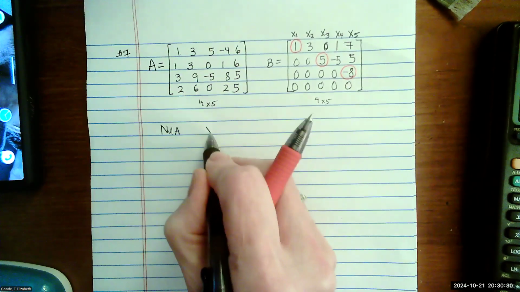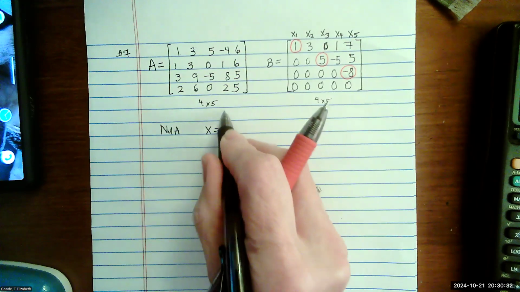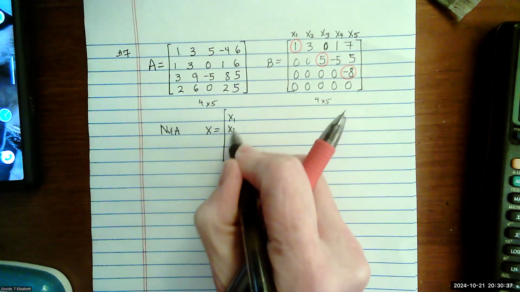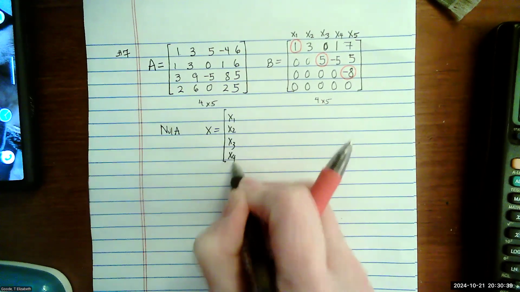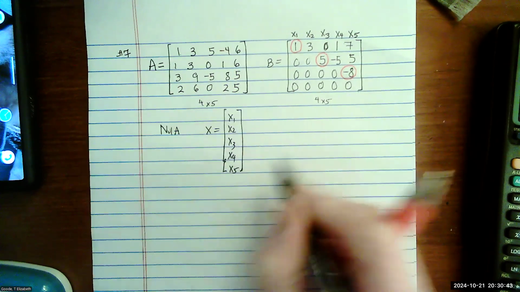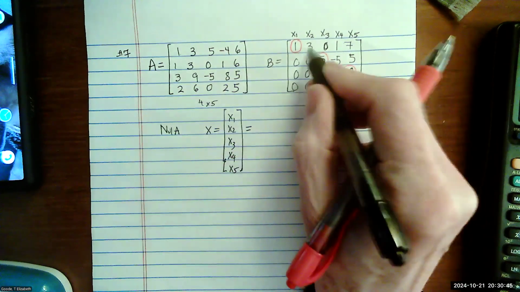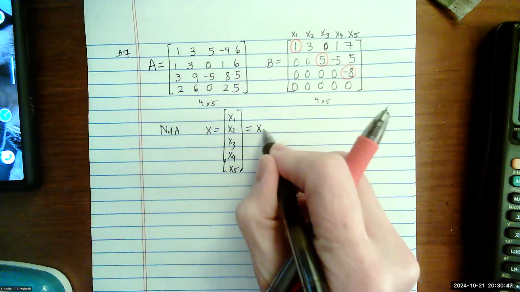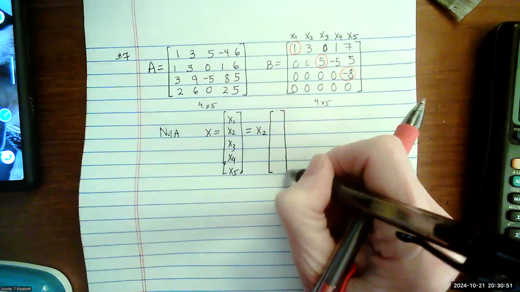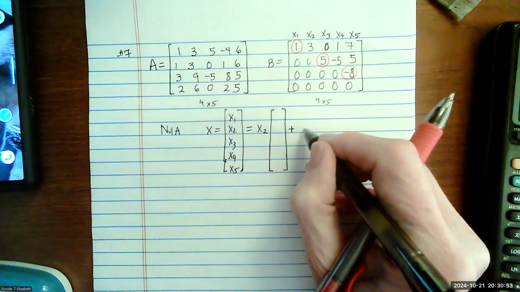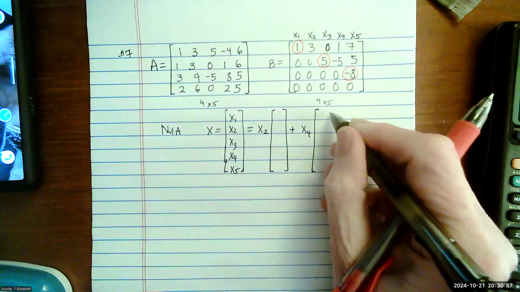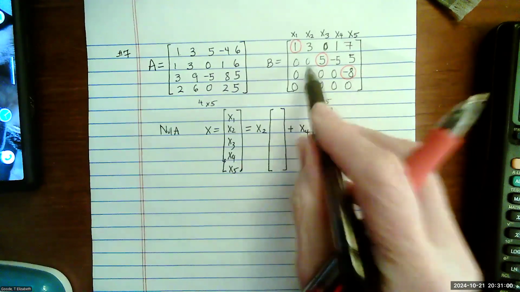So for null A, X is going to be X1, X2, X3, X4, X5. Now I know that I'm going to be waiting with X2 because it's free. And then I'm going to be waiting with X4 because it's free. All right, we'll do this together.